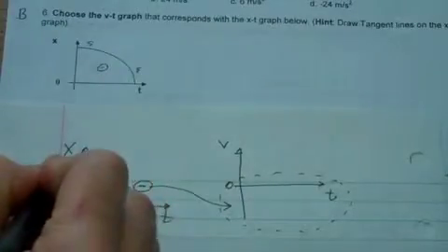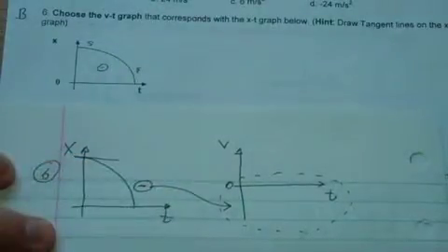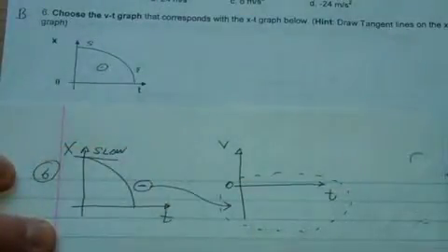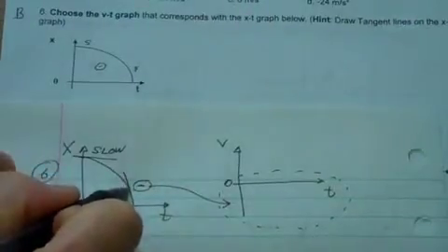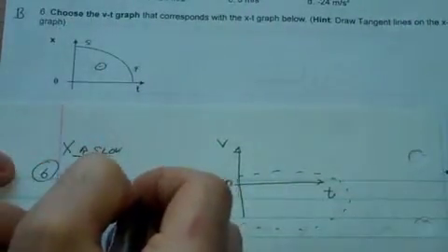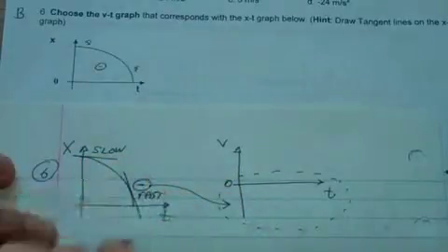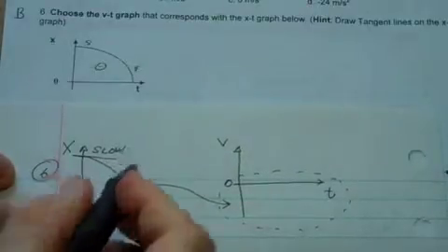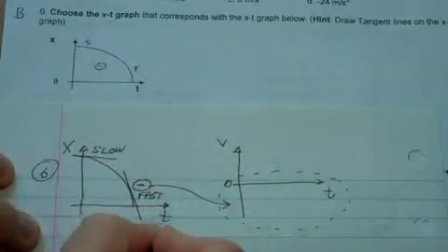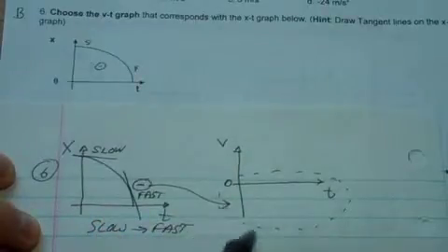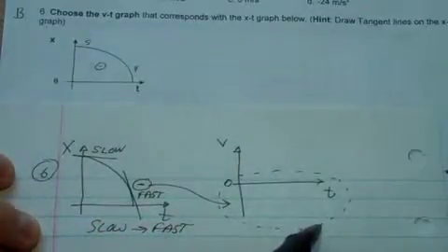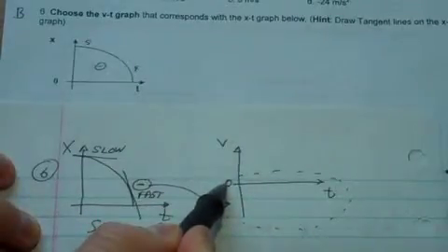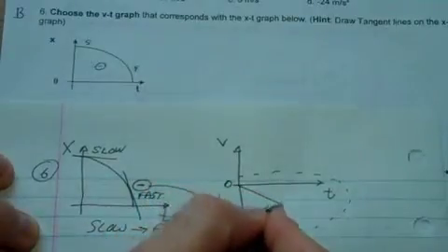Then draw tangent lines. Remember, tangent lines pass through one point on the curve. That's a very shallow tangent line. Shallow means slow on an XT graph. Then you would end with a very steep tangent line, and steep means fast. So this object moved in the negative direction, and it went slow to fast. It sped up. So in this quadrant, we need to go slow to fast. Where is slow located? Slow is always close to 0 velocity, which would be here. Okay, so here's slow, and fast is far from 0.